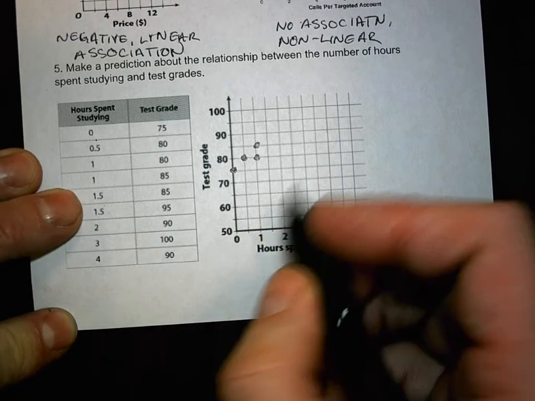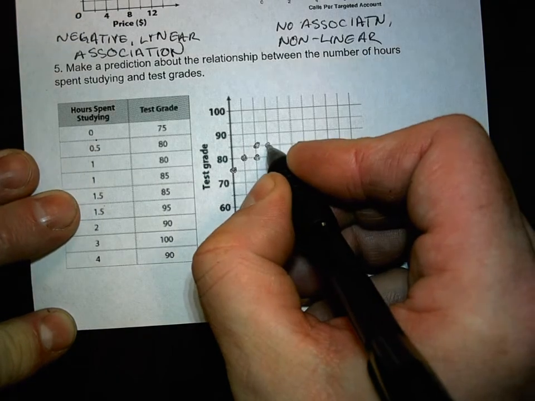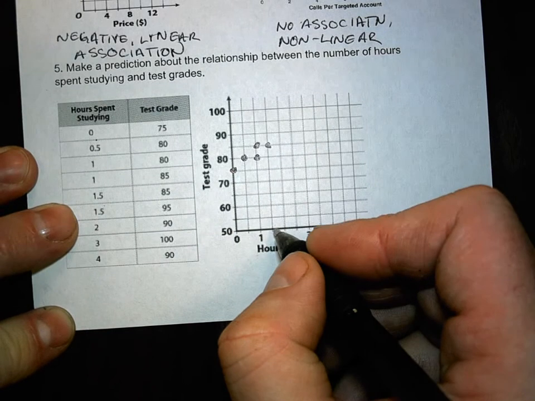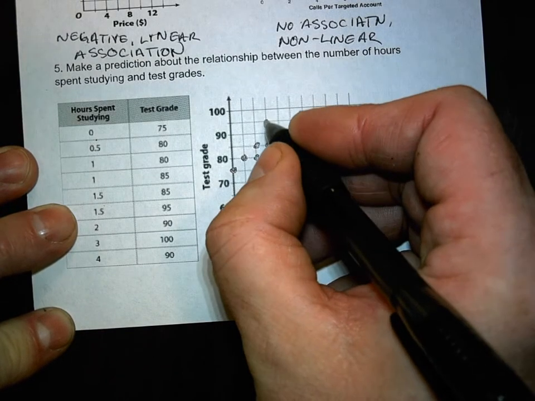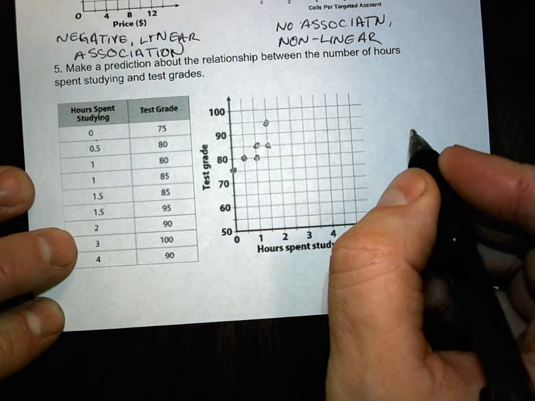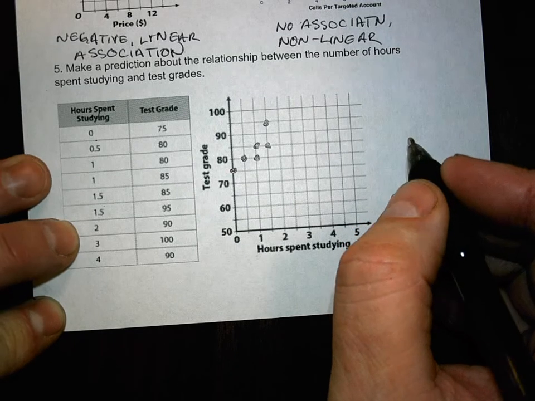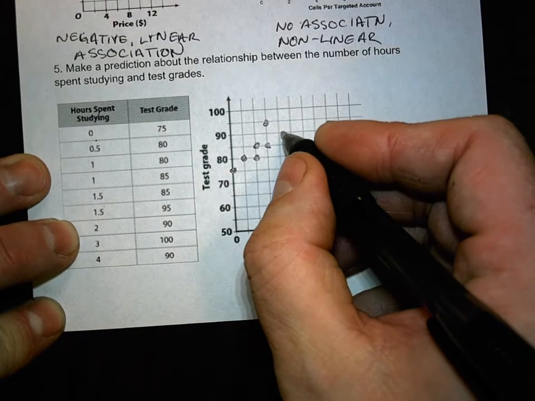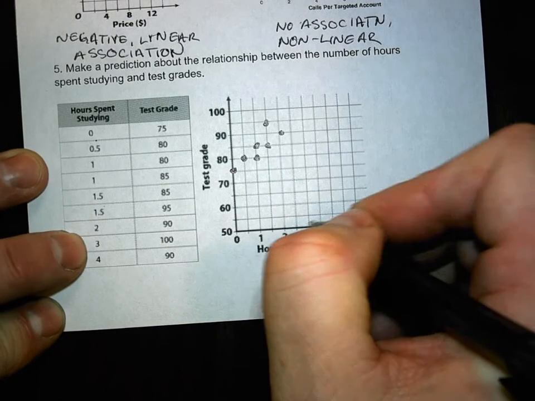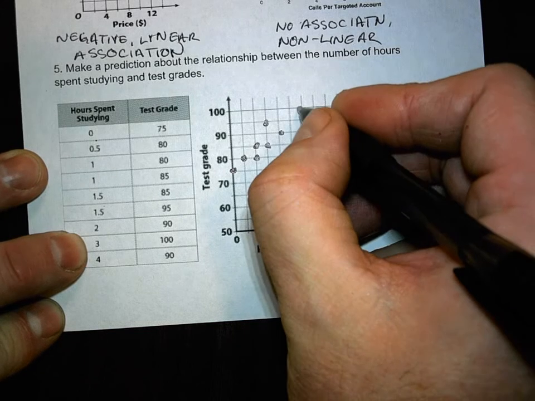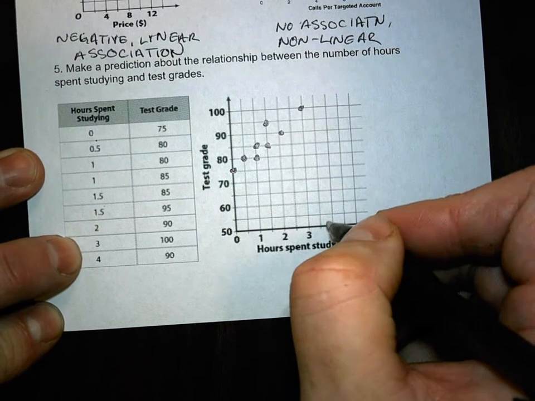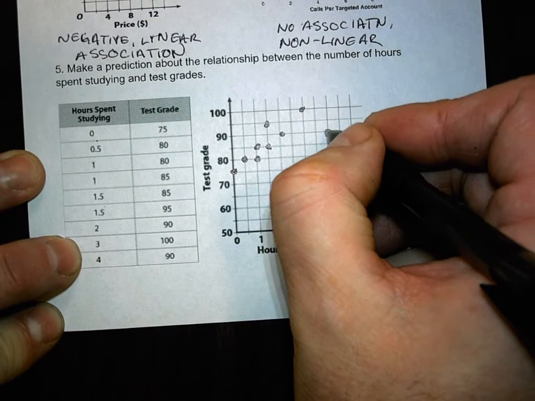1.5 hours studying, they got an 85. 1.5 hours studying, they got a 95. And everyone hated that person. 2 hours studying, they got a 90. 3 hours studying, that person got 100. And 4 hours studying, that person got a 90.